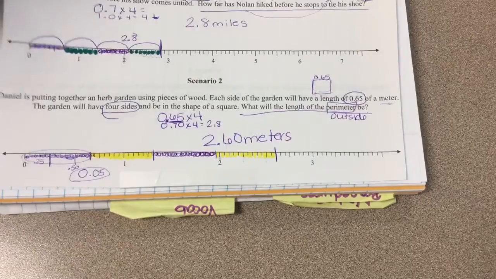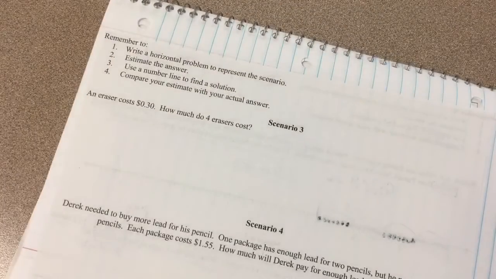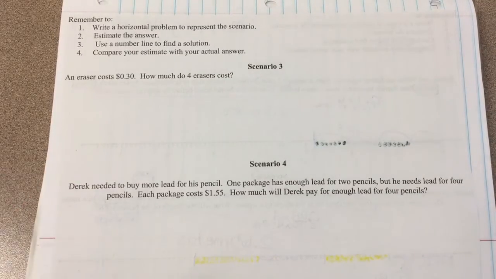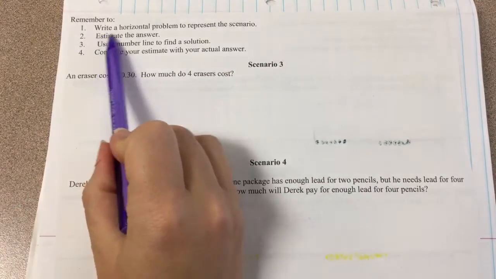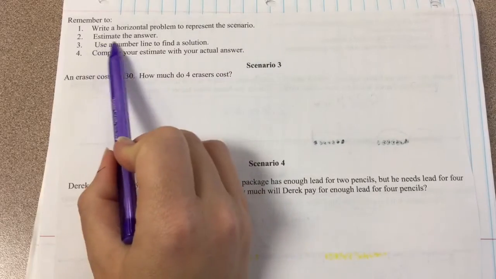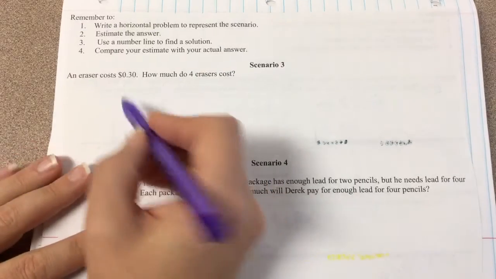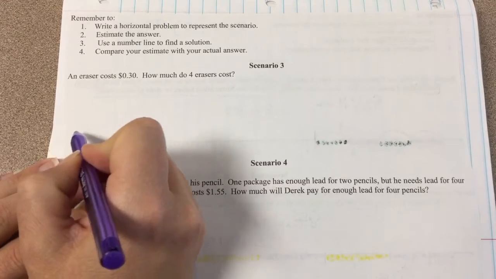Okay, we are going to do one more. So I'm going to flip my page over. Flip my notebook around. All right, so I'm going to do another scenario. This time, write a horizontal problem to represent the scenario. Estimate, use a number line. All right, so this time I'm going to make my own number line. Compare your answers with the estimate to the actual.